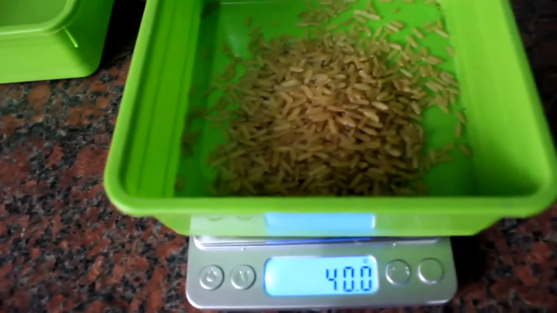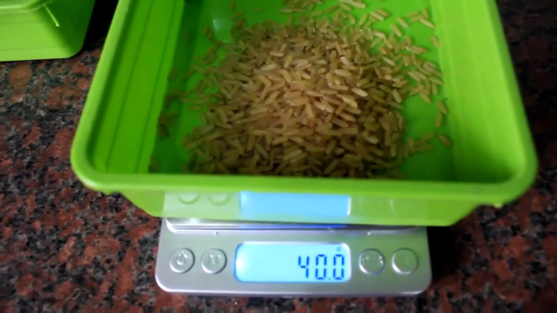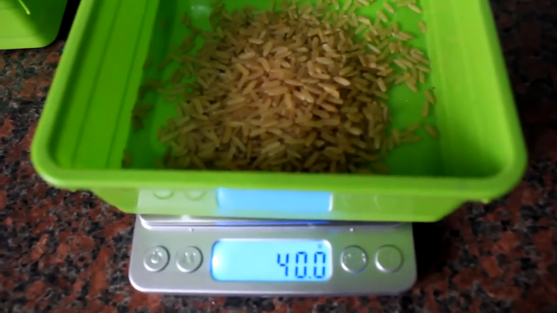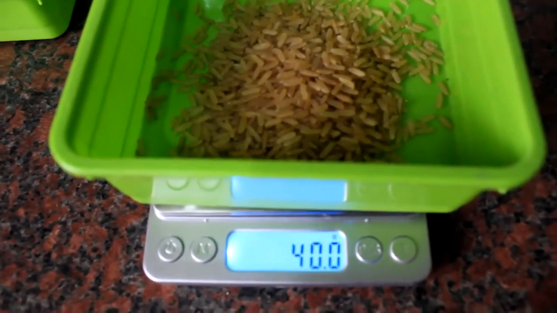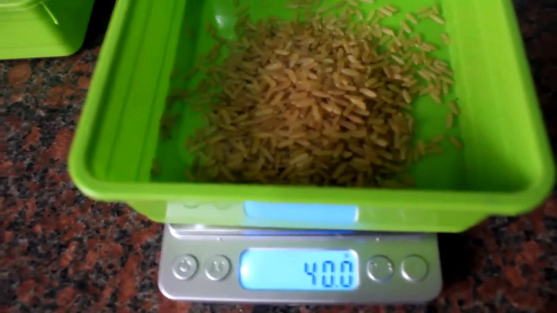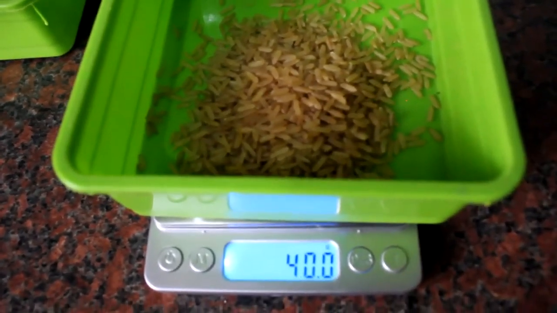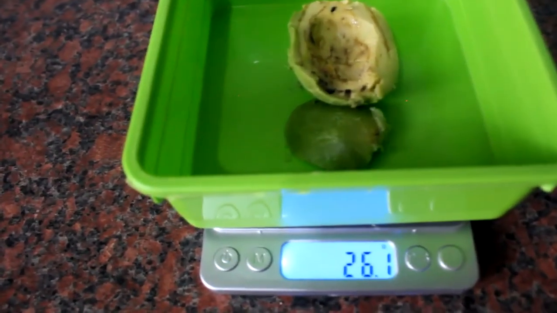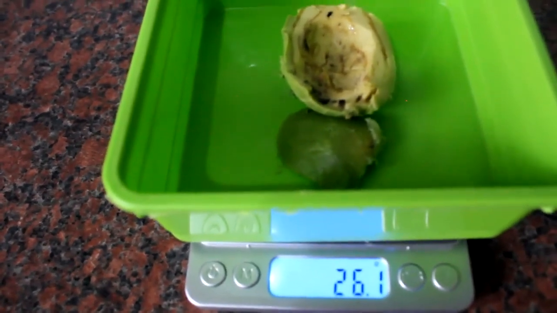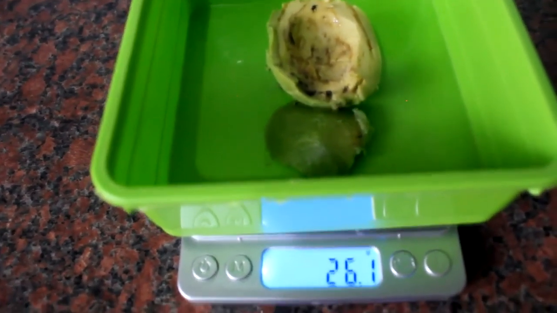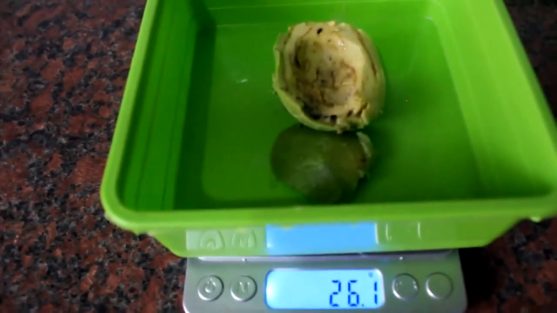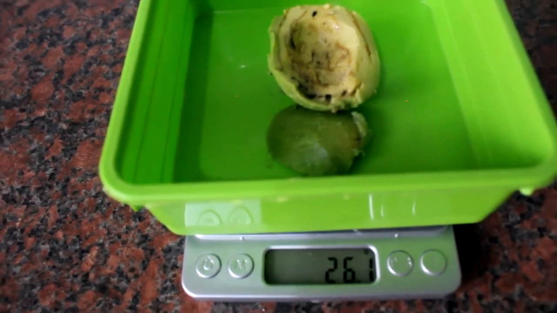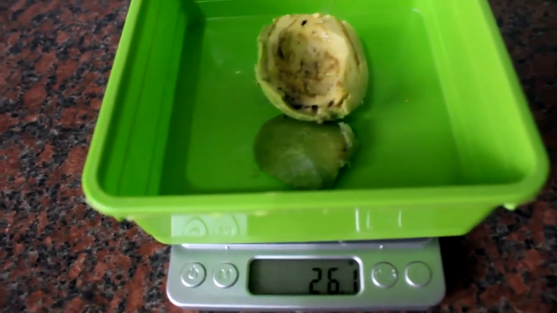Alright, so to find out how many calories are in this, you can first multiply by 4, so 40 times 4 gives us 160 calories. Or you can go on Google and say how many calories are in 40 grams of rice. Next we have our avocado, which weighs 26 grams. Now since avocado is not pure fat, you cannot multiply that by 9. You can go to Google and type how many calories are in 26 grams of avocado, and it will give you an approximate number.